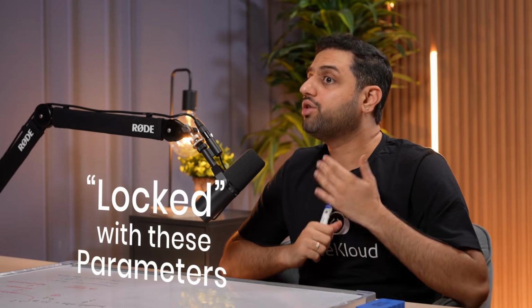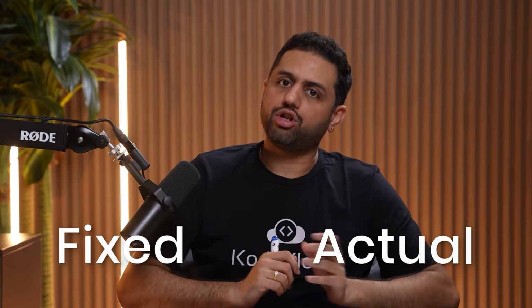And usually when you get these models, they would have already been locked with these parameters. You don't get to tune them. But certain parameters can be tuned, and that is the difference between fixed and actual parameters.